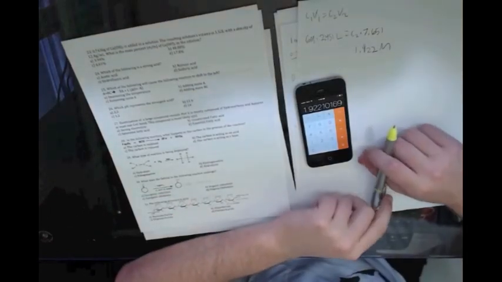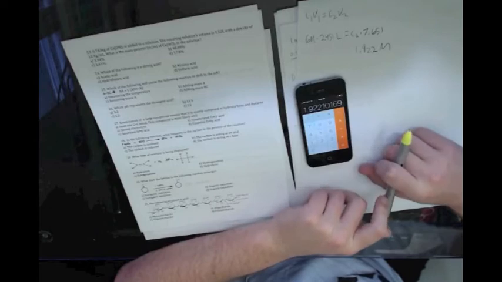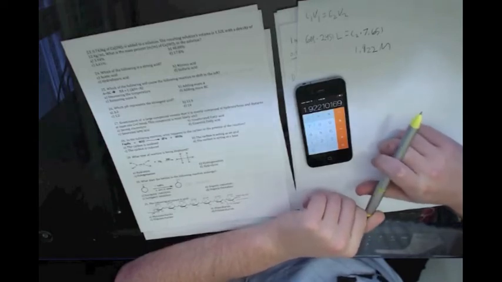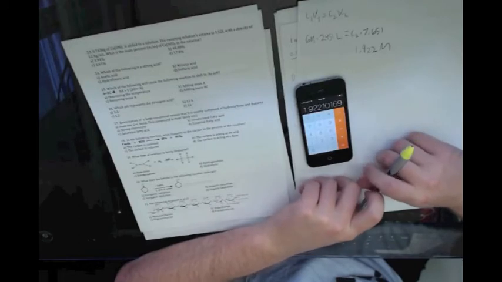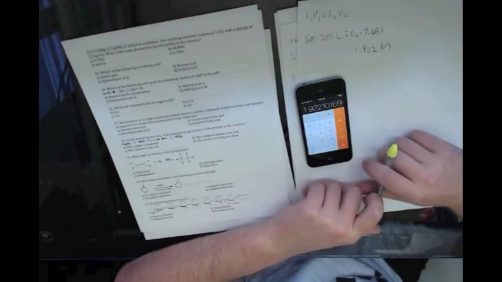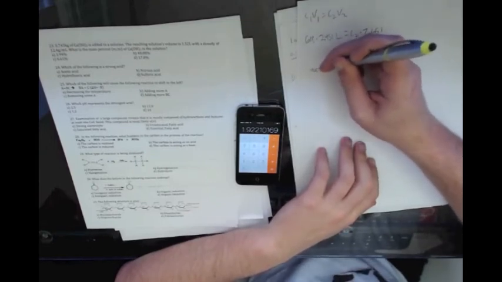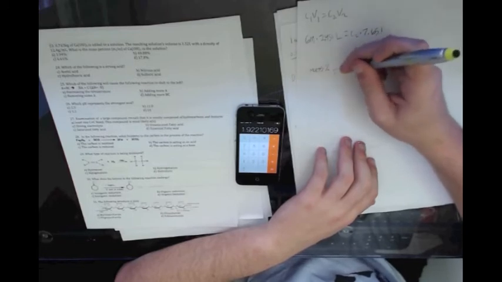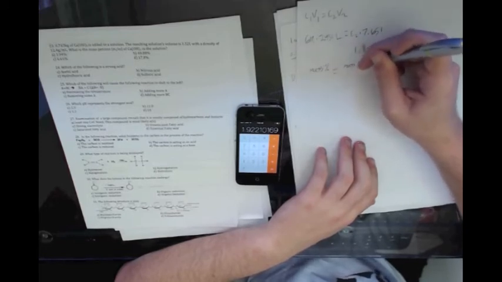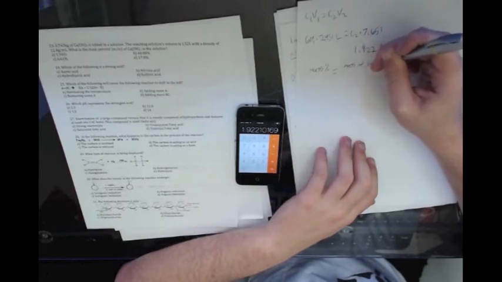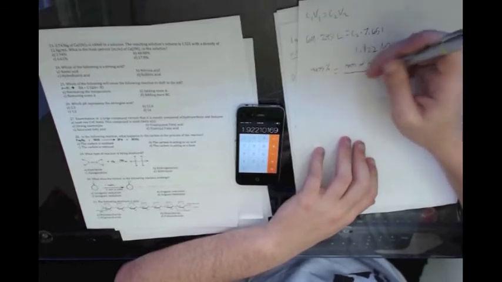Alright, 23. 0.743 kilograms of CaOH2 is added to a solution. The resulting solution's volume is 1.52 liters with a density of 12.4 grams per milliliter. What is the mass percent of CaOH2 in the solution? Okay, mass percent. All it is is mass of component divided by total mass.